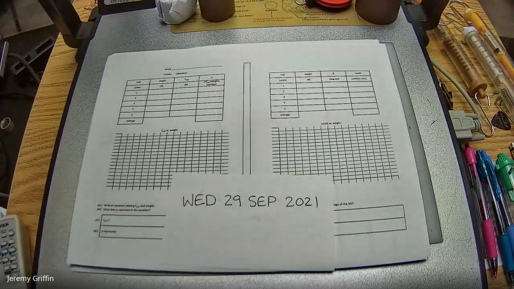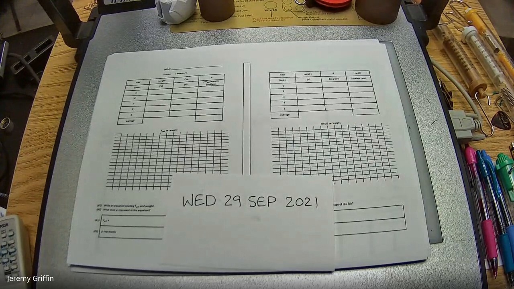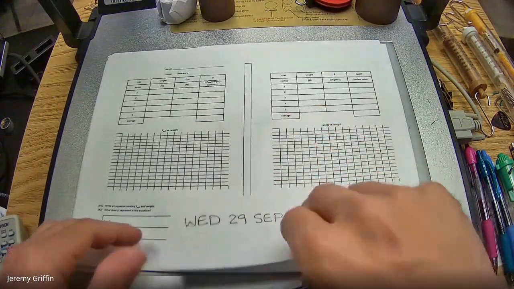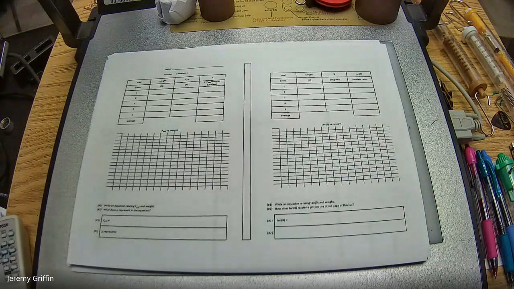And then I'll plant some ideas to help you guys start thinking about the lab that you guys are going to do tomorrow. So there it is. There's the agenda. Right, so friction lab.